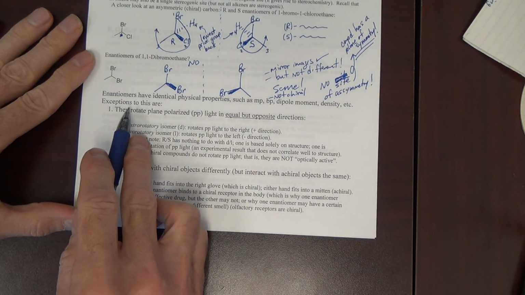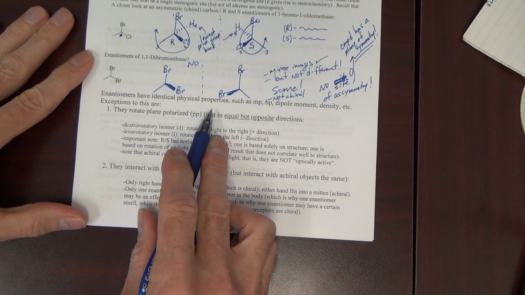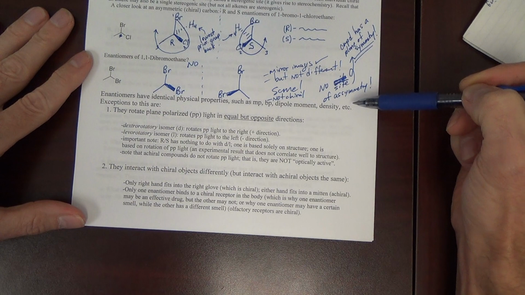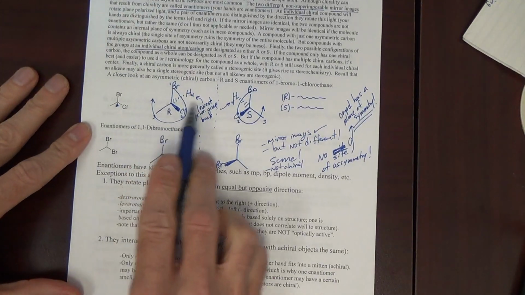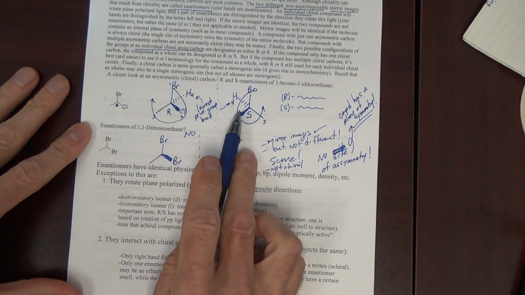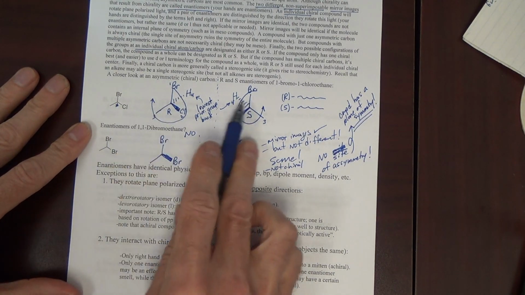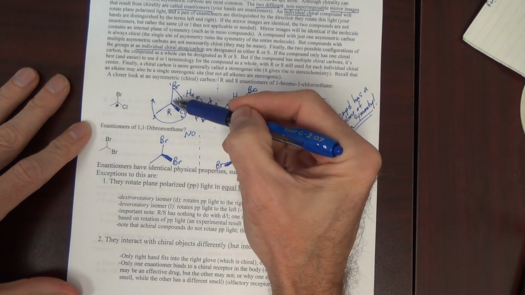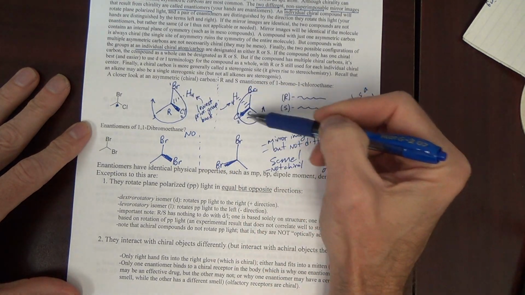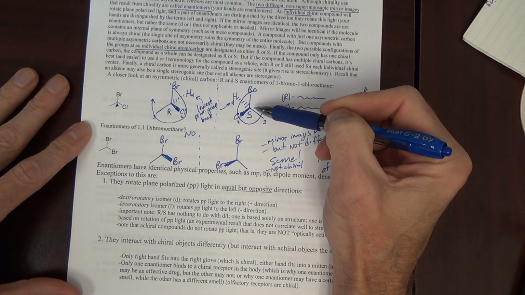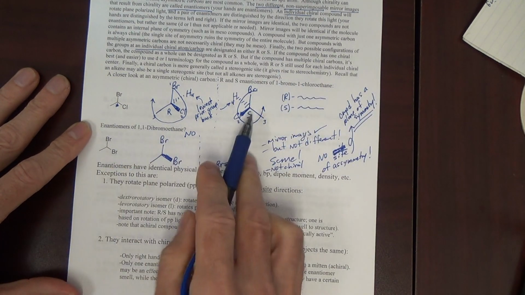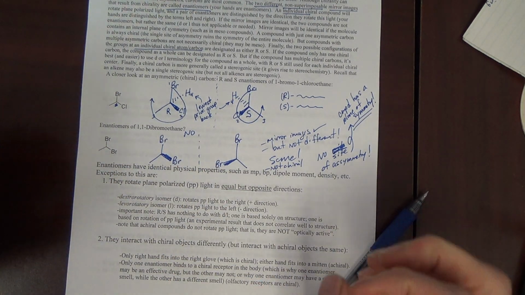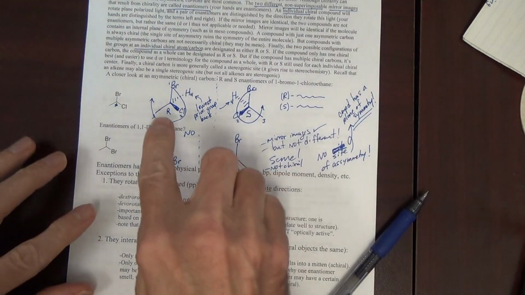Now, we can say that enantiomers have identical physical properties, such as melting point, boiling point, dipole moment, density, etc. Why would these two different molecules have similar or identical properties? That's because they have the same arrangement of the groups in space. If you drew a dipole moment here, you would have the same one over here, it would just be mirrored. They have the same solubility, they have the same IMFs that are possible. It's just that the molecule is inverted as we go from one to the other.